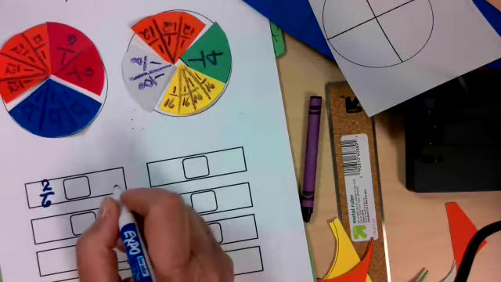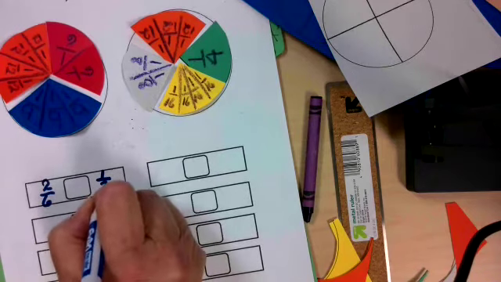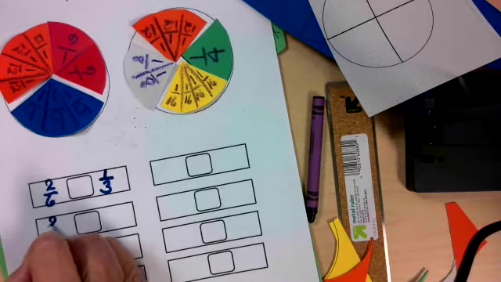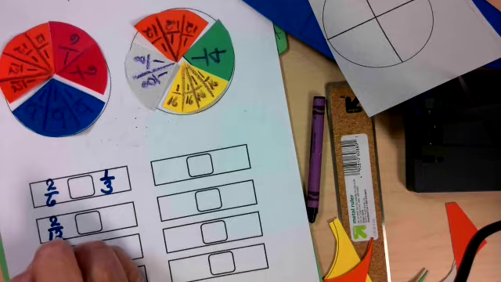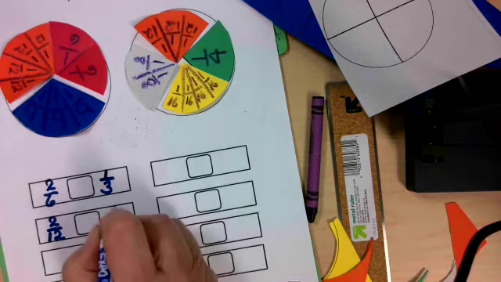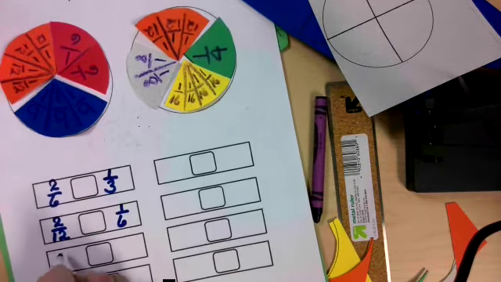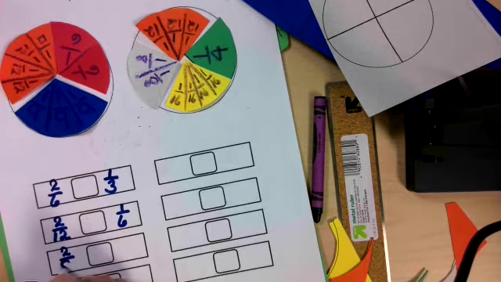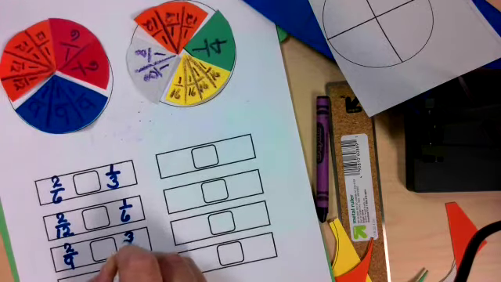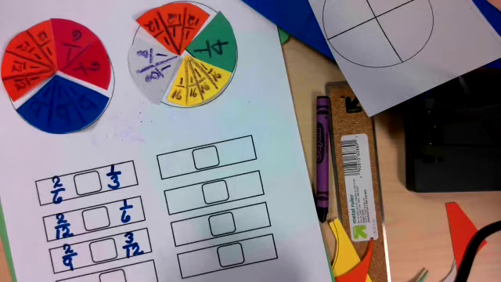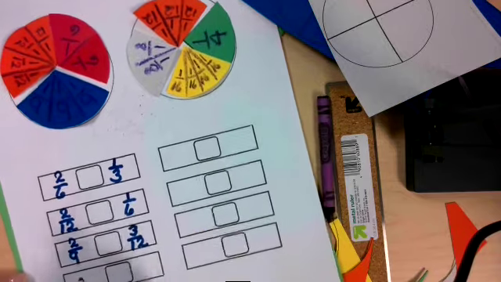2/6 and 1/3. I'm going to do 2/12 and 1/6. I'm going to do 2/9 and 3/12. And let's see. Let's try 1/6 and 3/12.